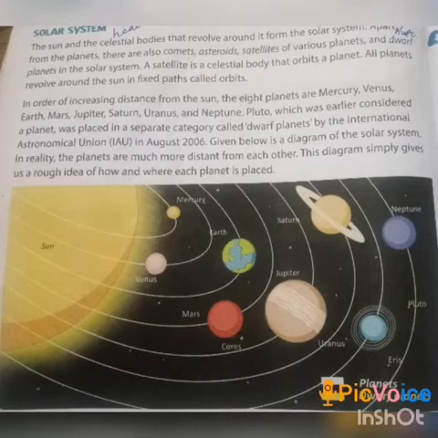One more planet was there, that is Pluto, which was earlier considered a planet. It was placed in a separate category called dwarf planets by the International Astronomical Union in August 2006. Pluto is a dwarf planet.